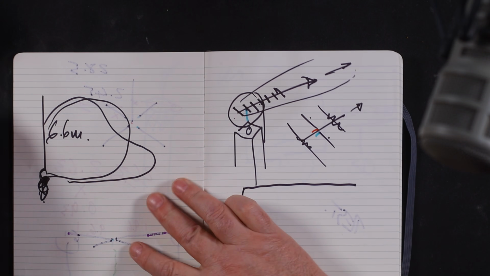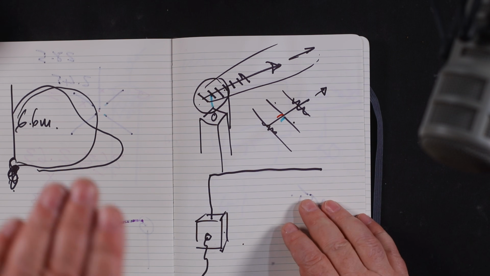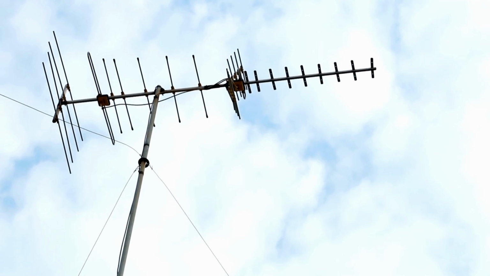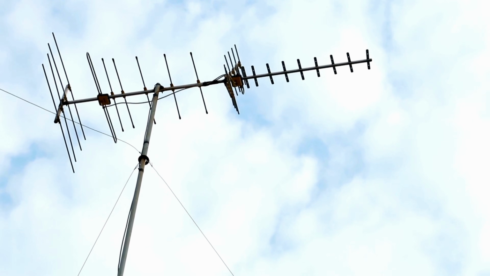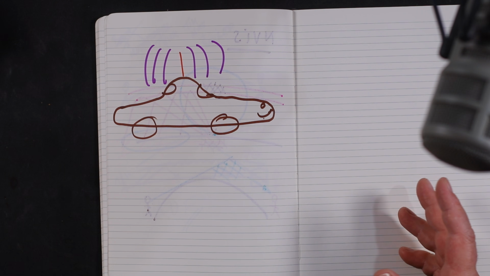However, if we go back in the book all the way, remember the chimney with the Yagi antenna? Very often a Yagi will be horizontal. It could be vertical, by the way, but very often it is horizontal. So we have horizontal and we have vertical polarization.